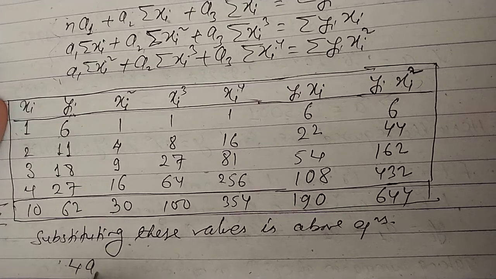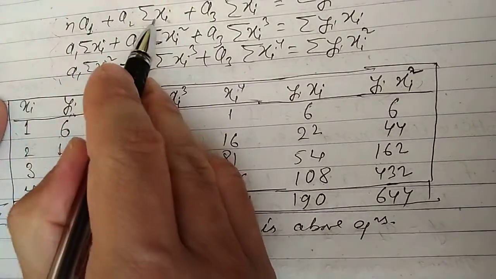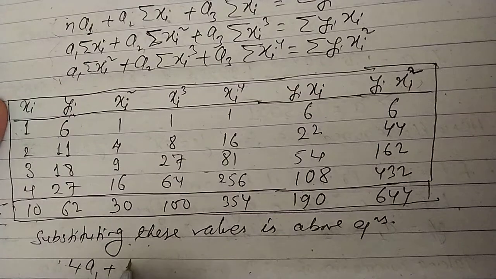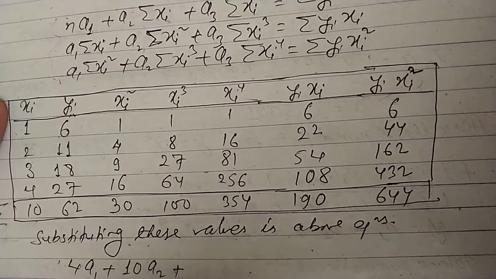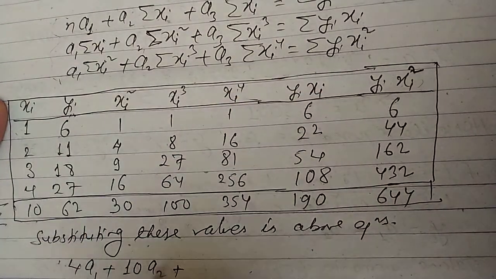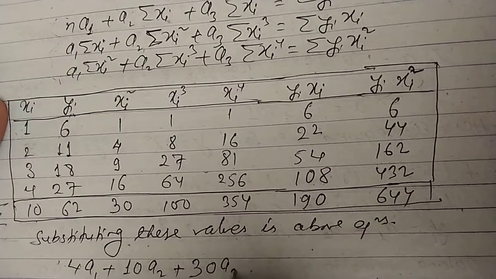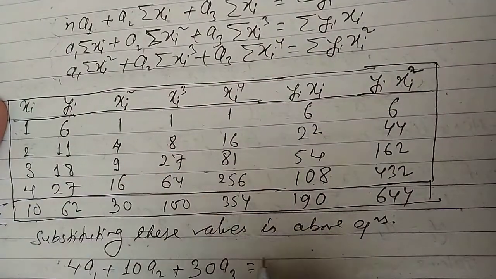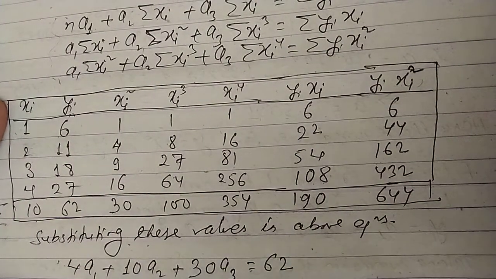So 4a1 plus summation xi, which is 10, 10a2, plus the sum of xi square, which is 30, 30a3, will be equal to the sum of yi, which is 62. So you get one equation.